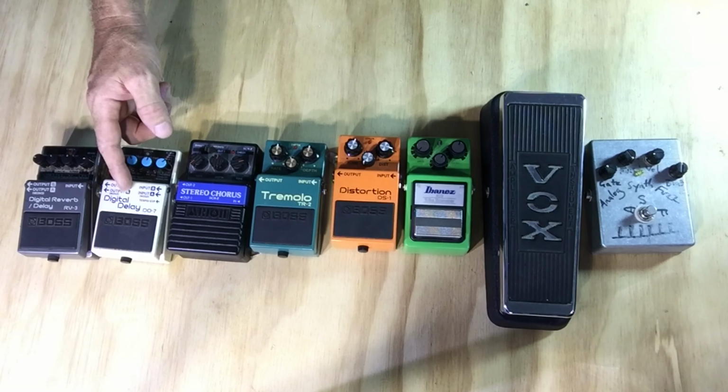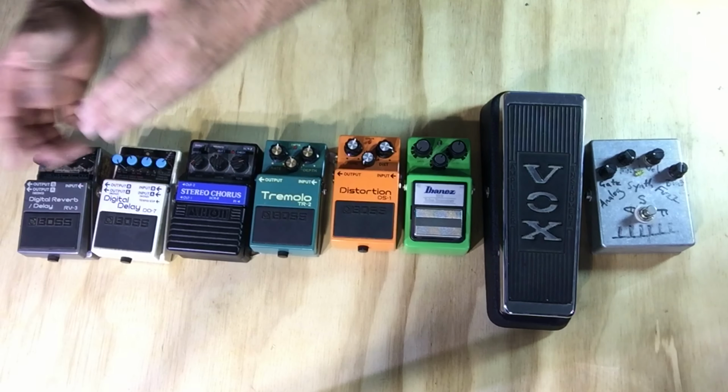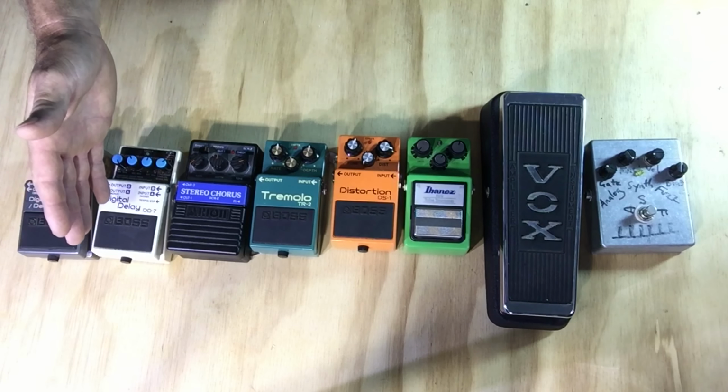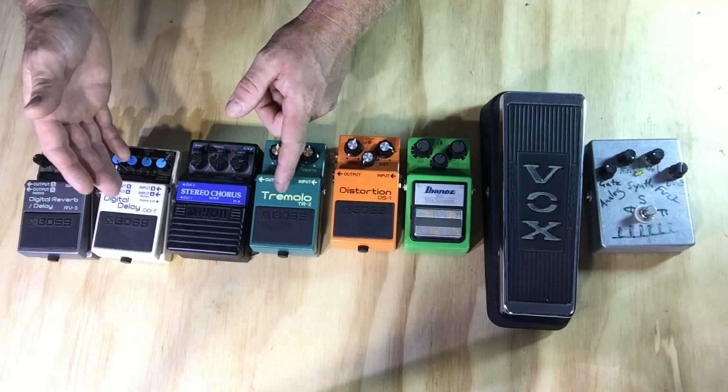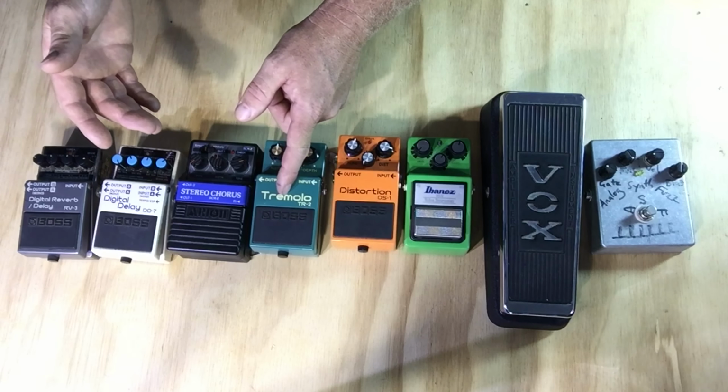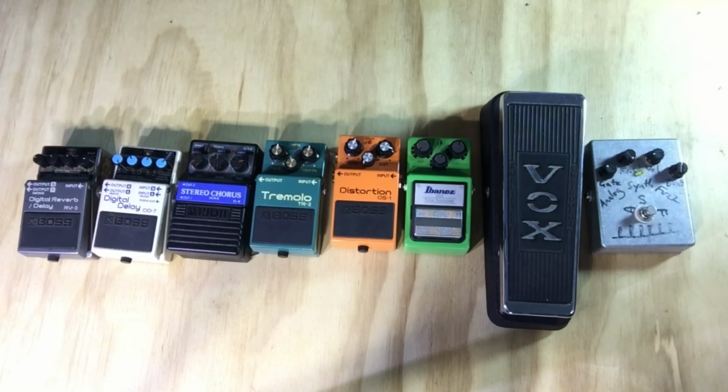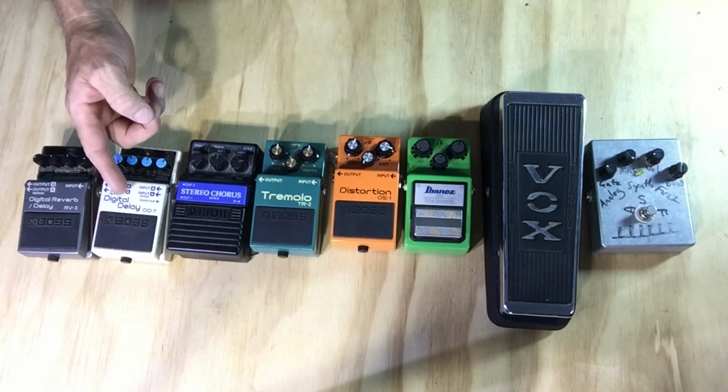Same with delay. If you put it after delay, your actual repeats of your initial sound will be additionally affected by the tremolo, so they may or may not get lost because of the tremolo.